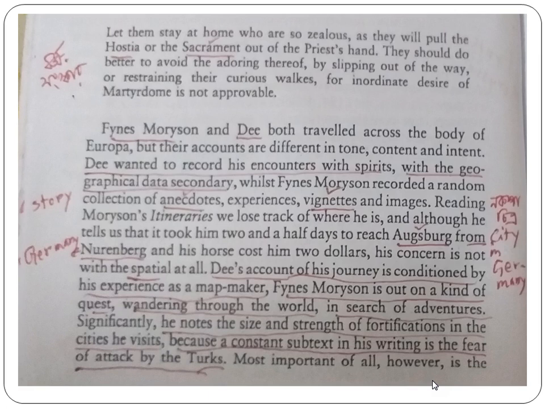Actually Scott and Fiennes Morrison visited the same area, but they presented a different scenario and different descriptions of what they found in their travel. Okay, so this is the thing we have said. And content and intent: Scott wanted to record his encounters with spirit, with geographical data secondary, while Fiennes Morrison recorded a random collection of anecdotes, experiences, vignettes and images.